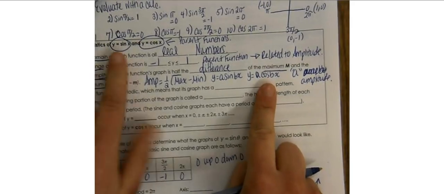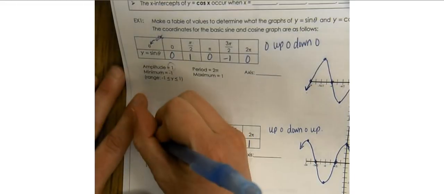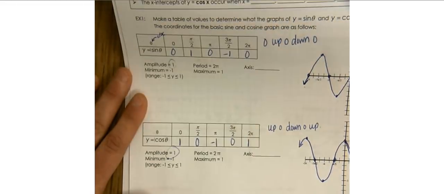So in our parent function, there exists an invisible 1 right in front of sine and cosine, and therefore that represents your amplitude. So in this problem, for sine and cosine waves, notice that the amplitude for each is equal to 1, because there's an invisible 1 right in front of sine and cosine.